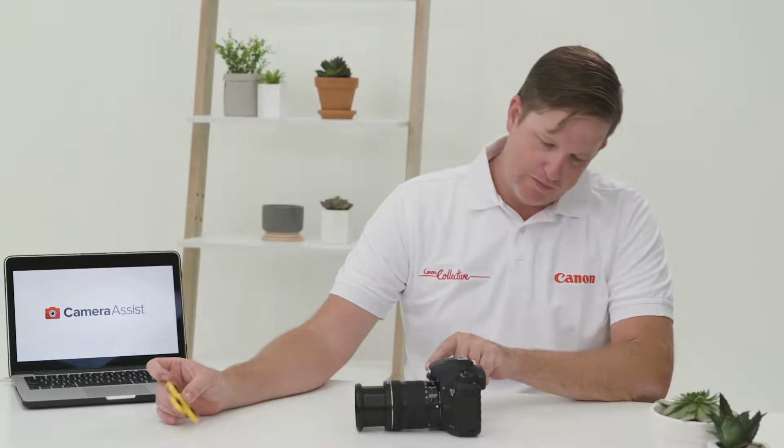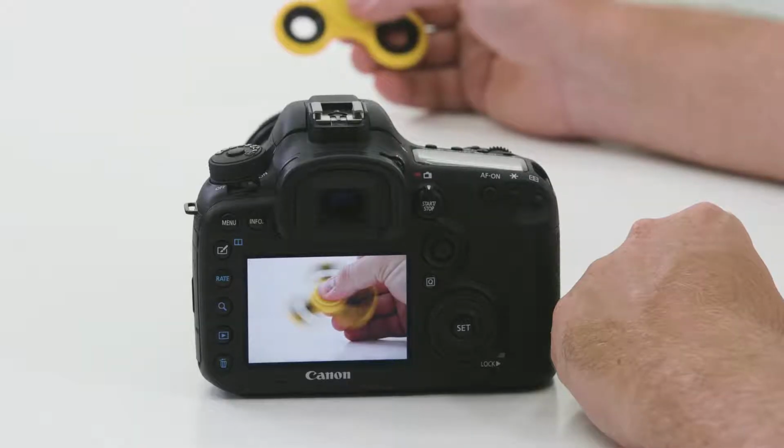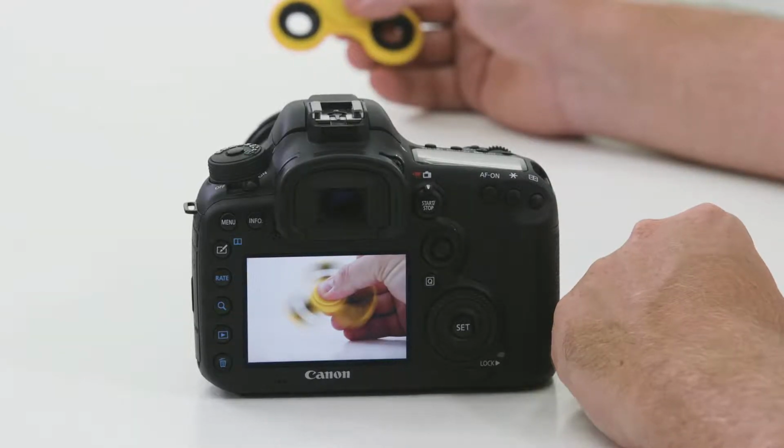To start with, I'm going to put my spinner in motion and take a photo. You'll notice in playback of this image, you can see the motion of the object, which can really tell a story in some cases. Let's look at the opposite effect if we speed up that shutter speed to a 1,000th of a second.